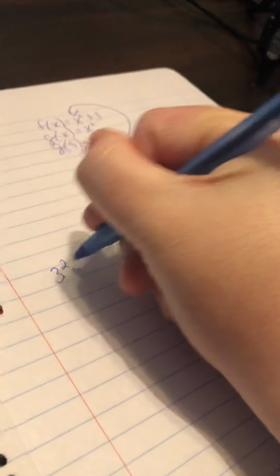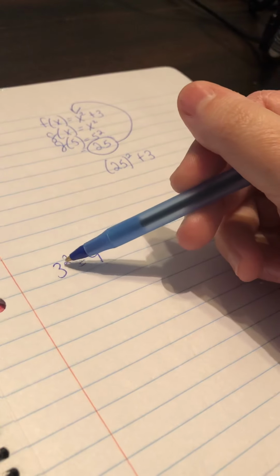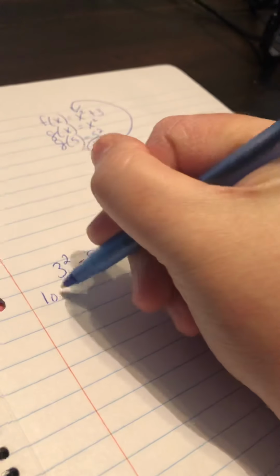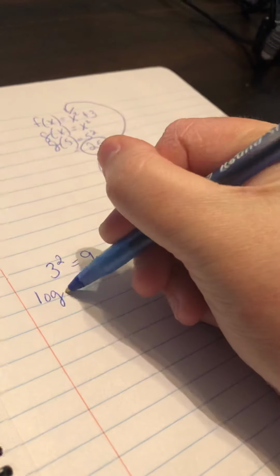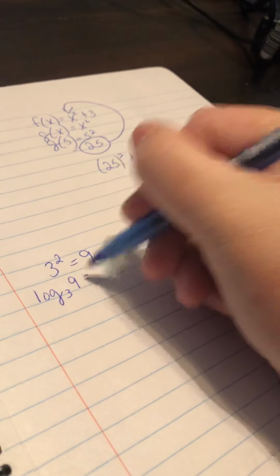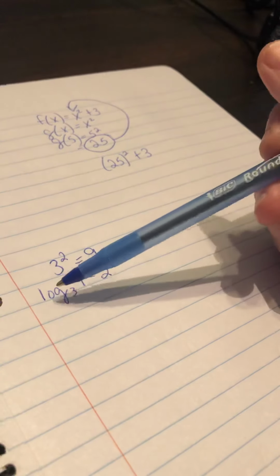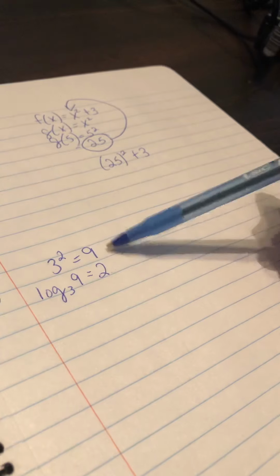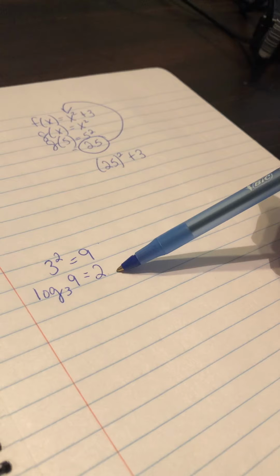If I have 3 squared equals 9, that's called exponential form because that's an exponent. Well, logarithmic form is just another way to write this. So if I write log, the base is the 3, and it's little. It's beside the word log. 9 goes here, equals the exponent. The exponent is 2. So you would read this out loud as log base 3 of 9 equals 2. This is the same thing. It's just another way to write it. Exponential form and logarithmic form.